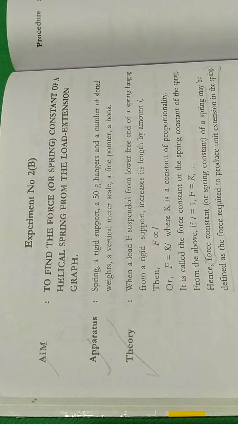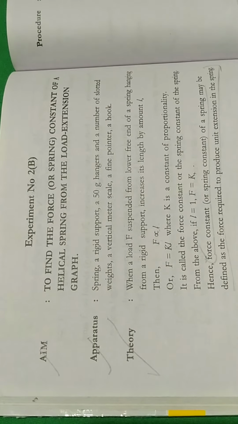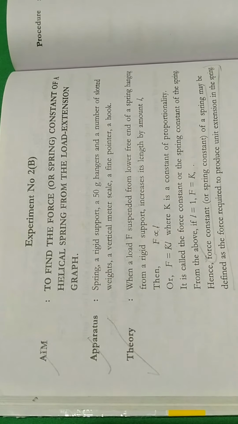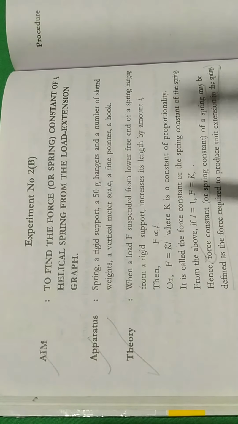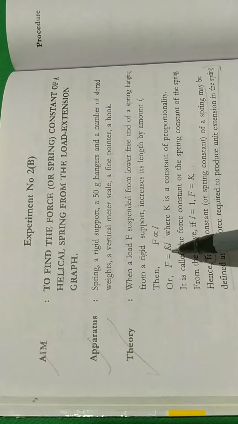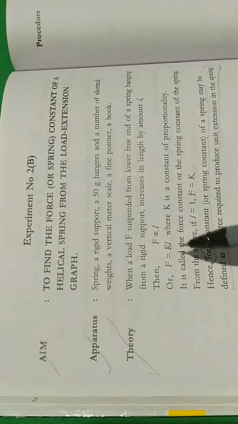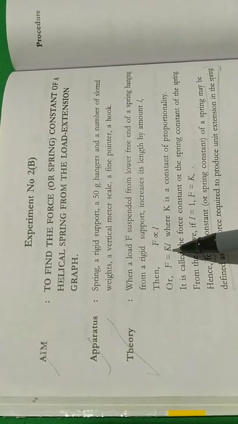So what is the theory for this experiment? When a load is suspended at the free end of the spring, it increases its length by L. That is the statement of Hooke's law. Extension is directly proportional to the load, or load is directly proportional to the extension. So F is proportional to L, F equal to KL. K is called the spring constant. That is the value we have to find out.